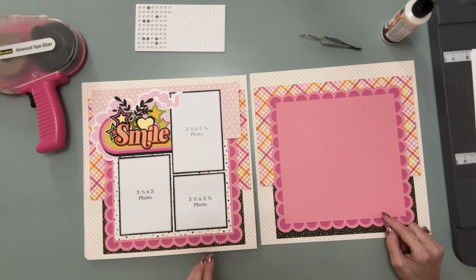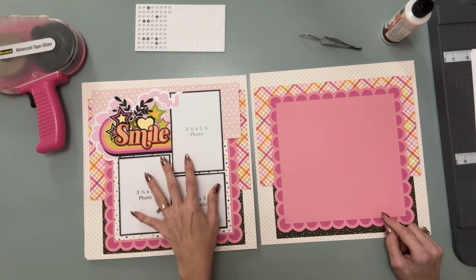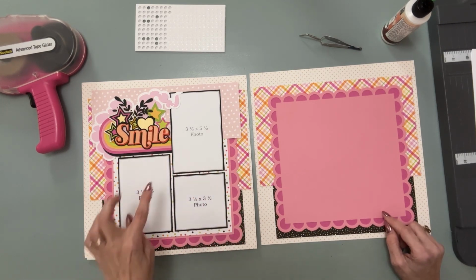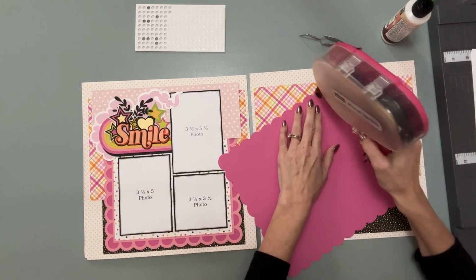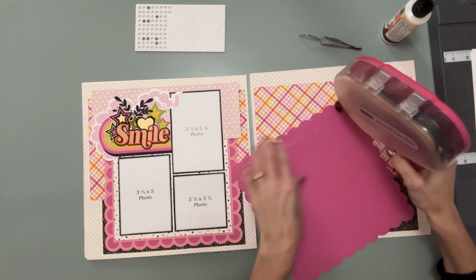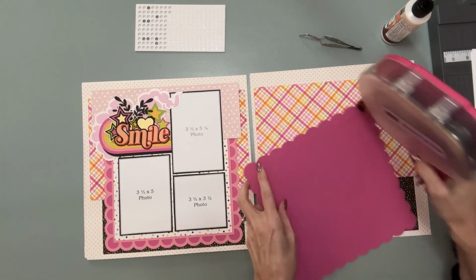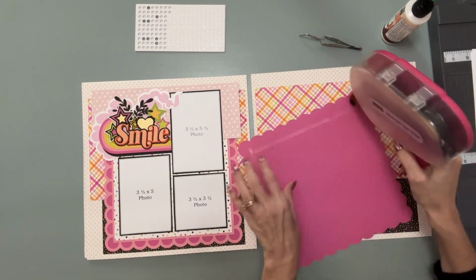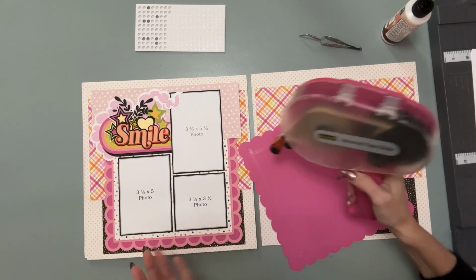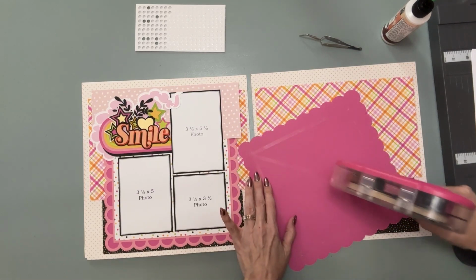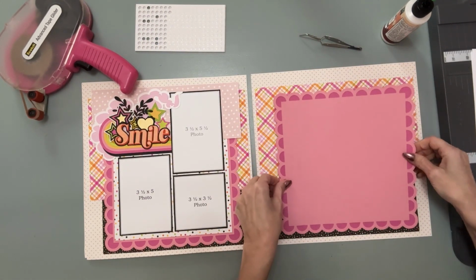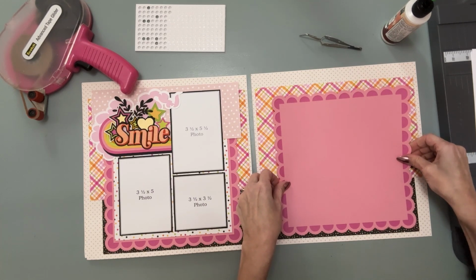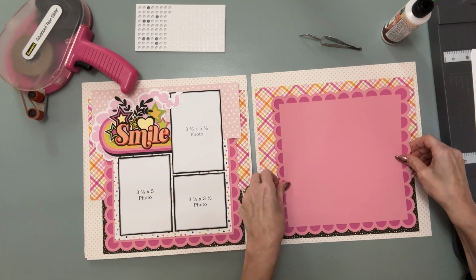It's a really stark border that's going to serve as the base there of our photos. Again, I always love that hint of black, even when I'm working with pastels. All right, since this is a little bit heavier, I'm going to go down the middle as well. And then go ahead and adhere that to our page.